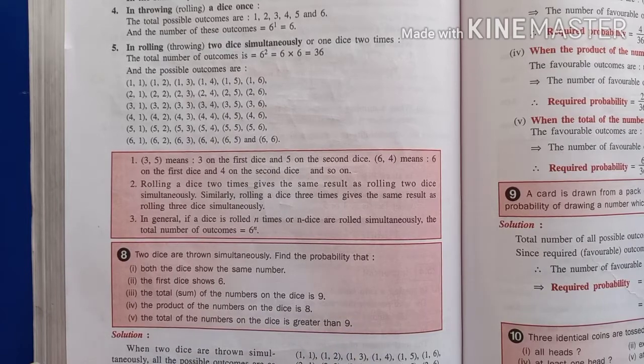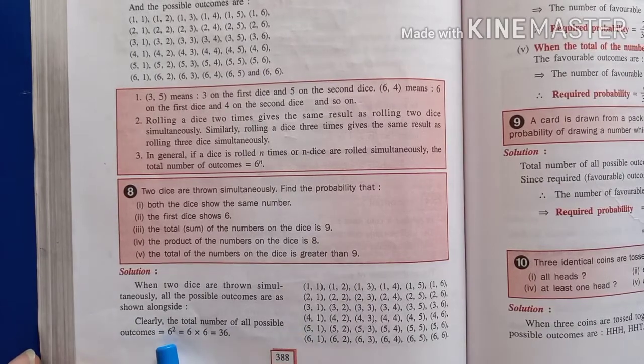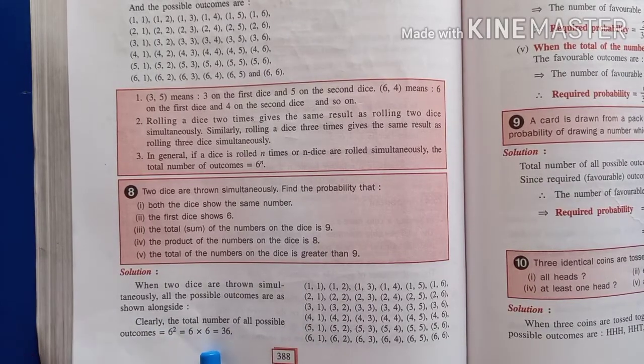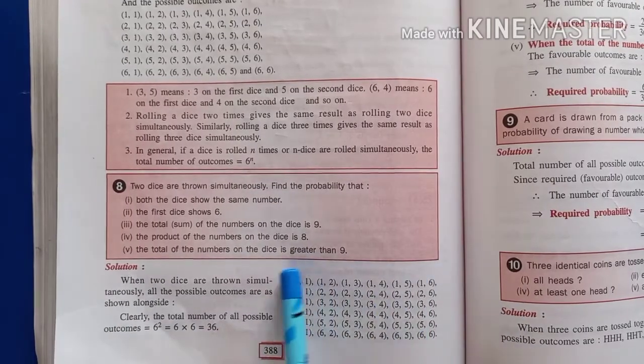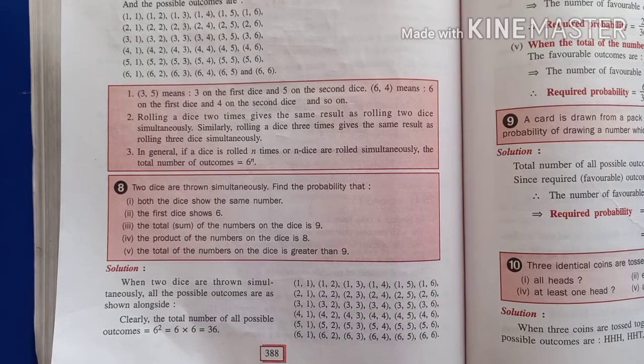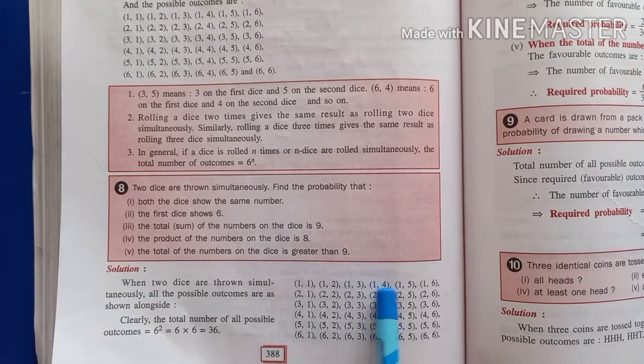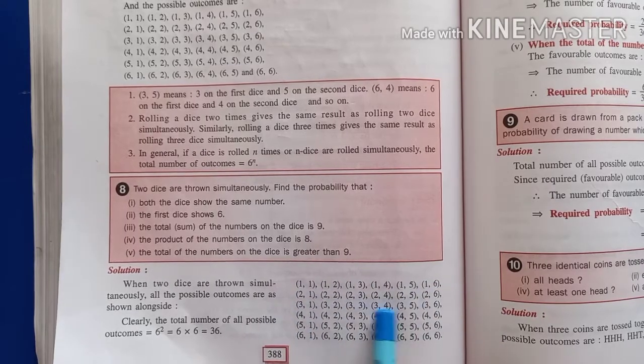So first of all, we will write the total outcomes. Now we know the total outcomes will be 6 into 6, that is 36, because here we are throwing two dice together, and we can write the sample space alongside. We are not required to write the whole sample space. We can just mention 1,1; 1,2; 1,3 and so on, then again the sign of so on, and at last 6,4; 6,5 and 6,6.